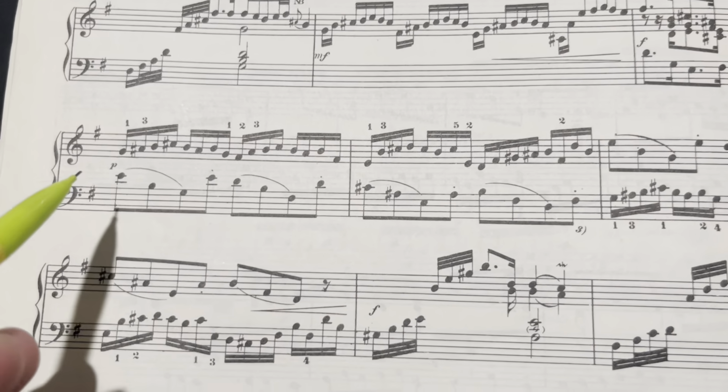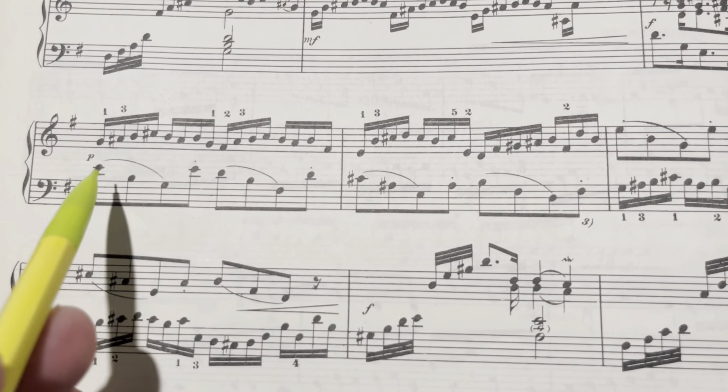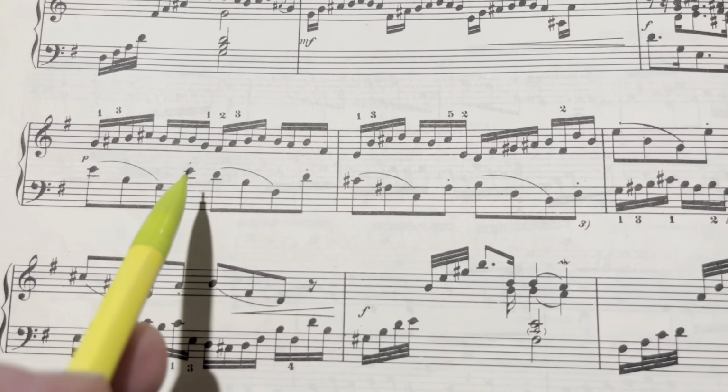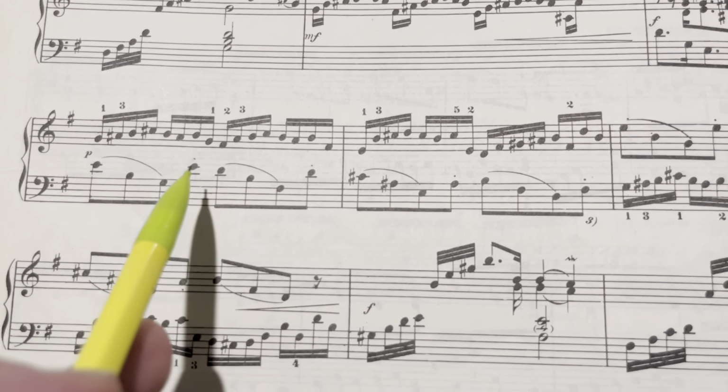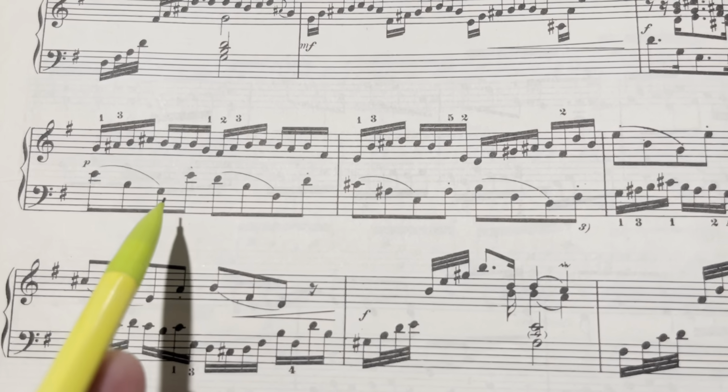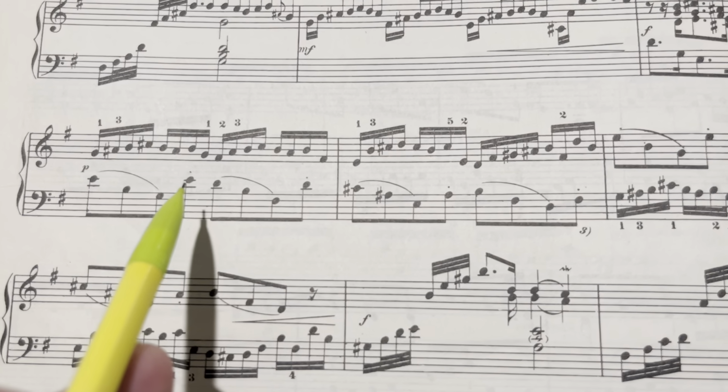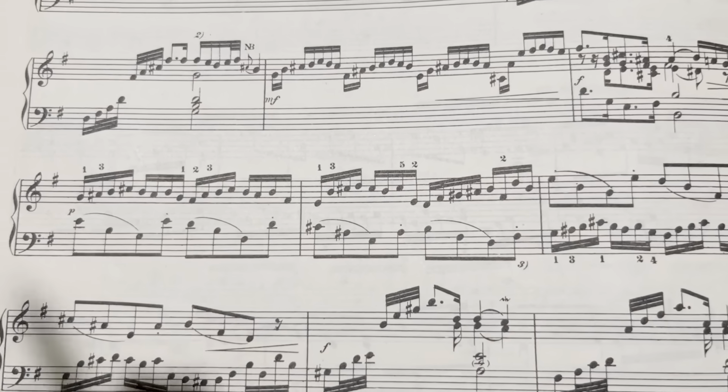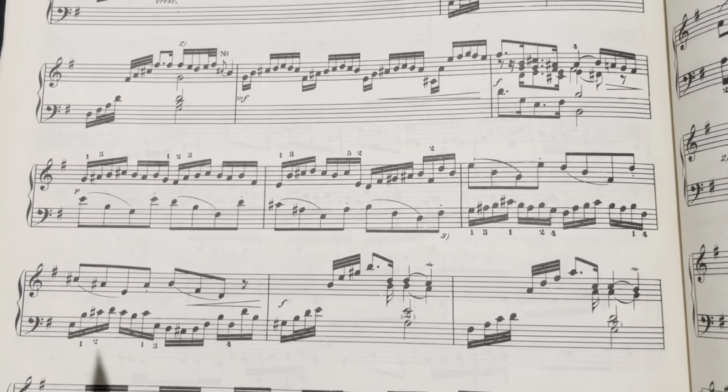And then if we look close here, we get the slurs again, play these notes smooth, then we get this little dot. There's that staccato note. So you'll play a few notes smooth, then that one short, that one staccato. I'll play a bit of this here so you can see it in context.